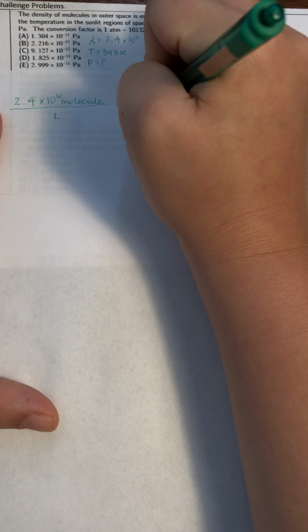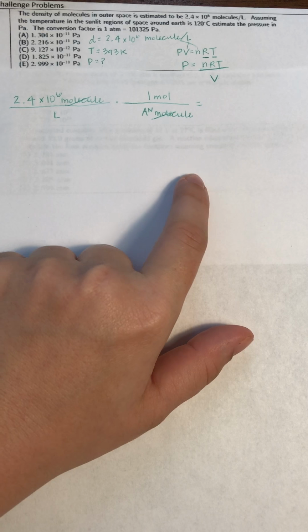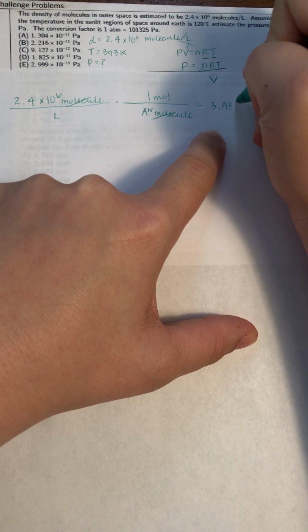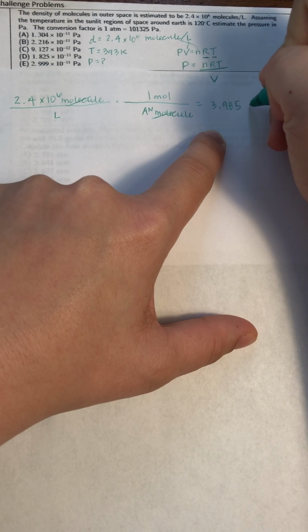All right, so if I have Avogadro's number of molecules, I know that equals 1 mole. Molecules are gone. I'm going to be left with moles over liters, and so I can just plug that in the formula. So sorry if you'll hear my dogs in the background.